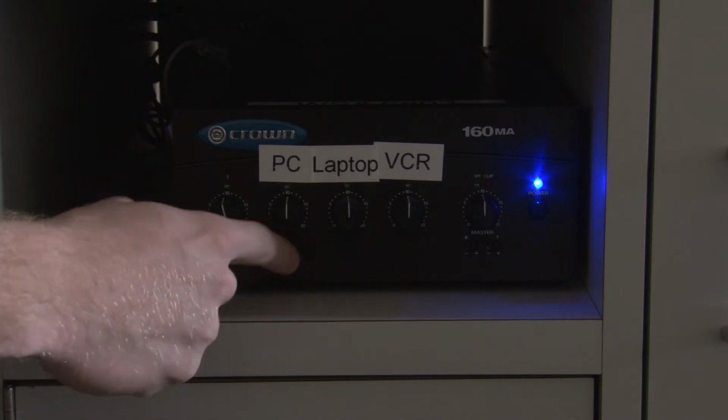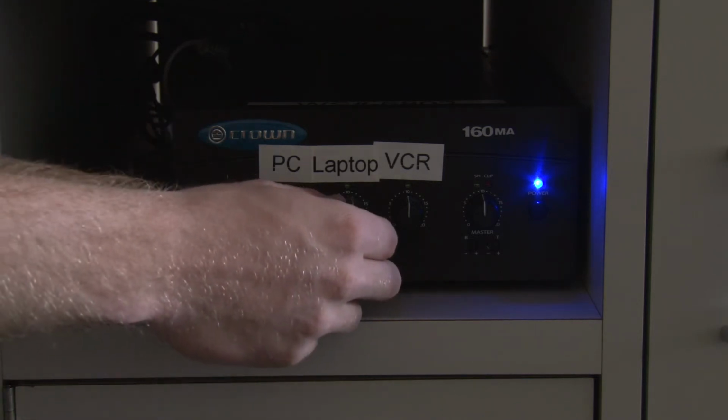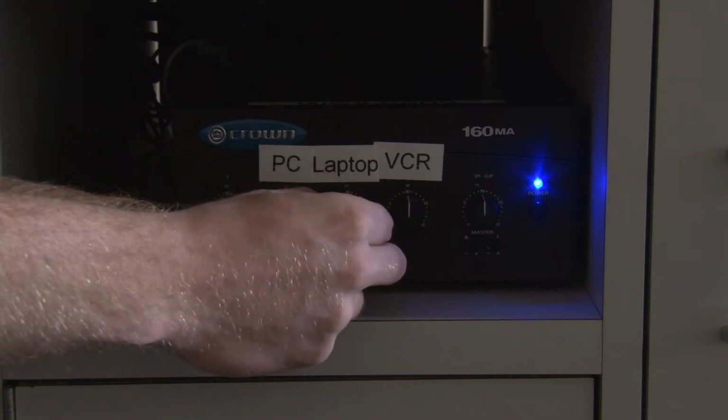To control the audio on every piece of technology here in Olin 101, use the audio mixer here in the middle of the teacher's desk. Every technology has its own channel for audio. And to turn it up, you turn it to the right, and to turn it down, you turn it to the left. Well, that's it for the technology here in Olin 101.